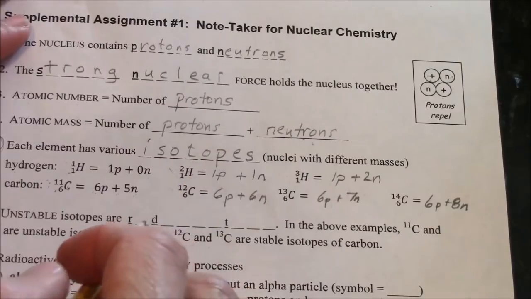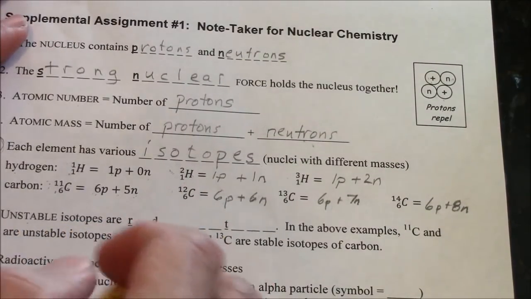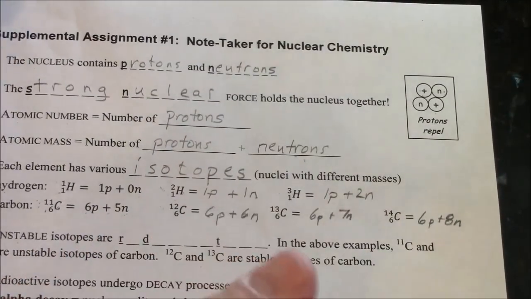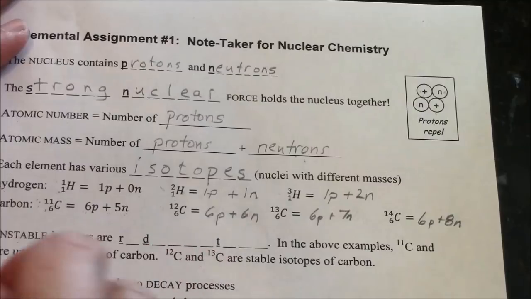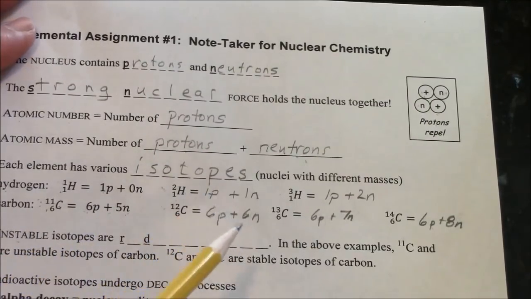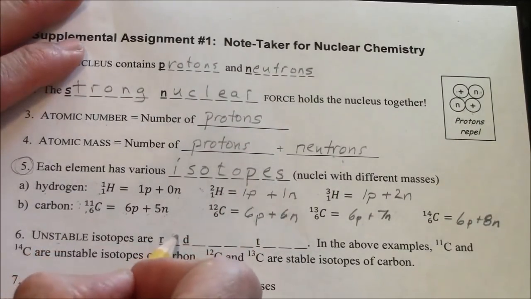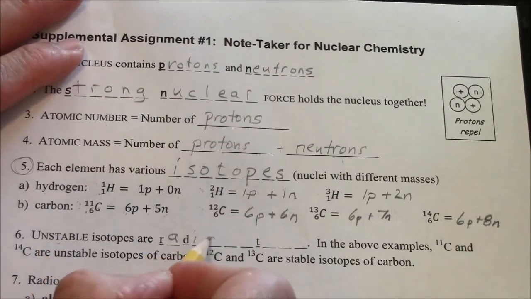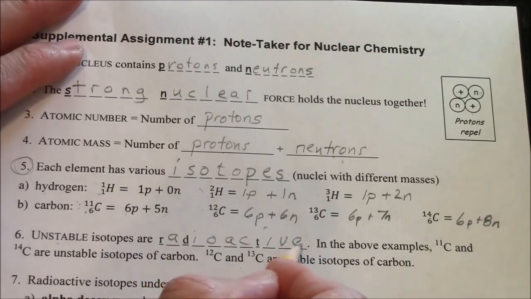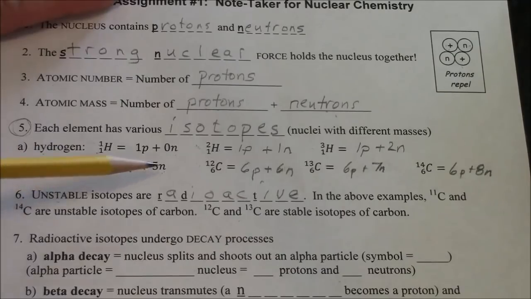Now we get to talk about stable versus unstable nuclei. Some nuclei are stable. Sort of the normal form is stable. And when we get abnormal forms, they're called unstable isotopes. And unstable isotopes are radioactive.